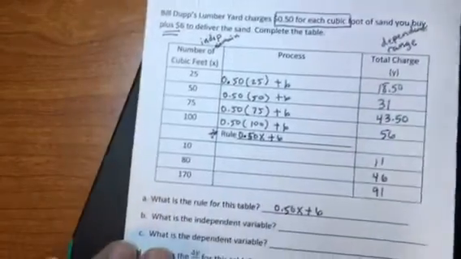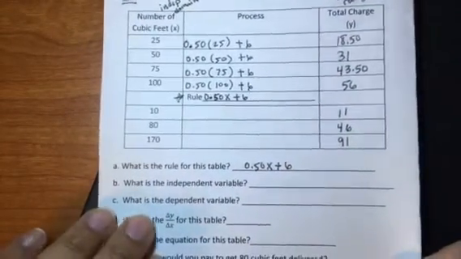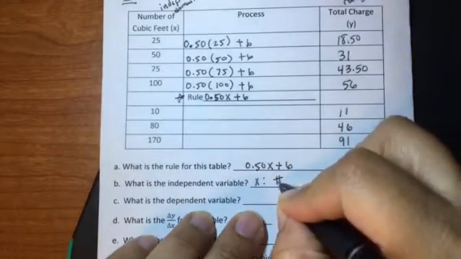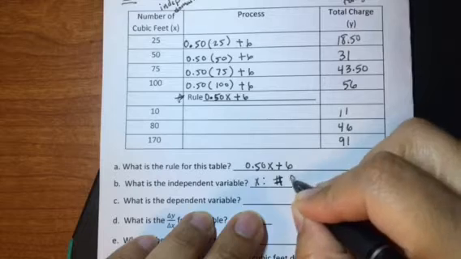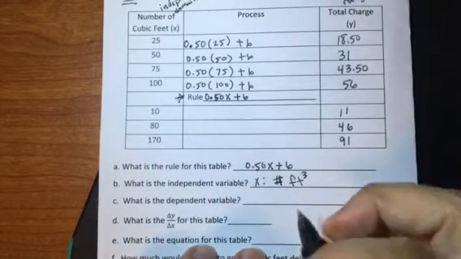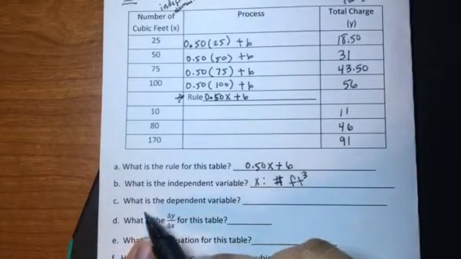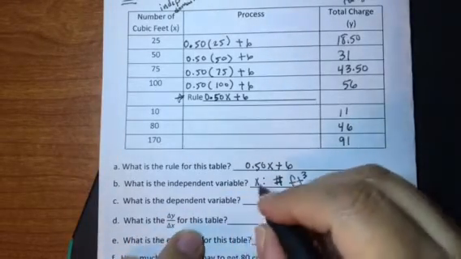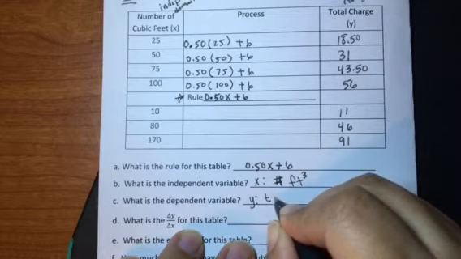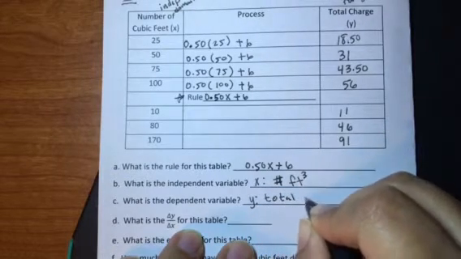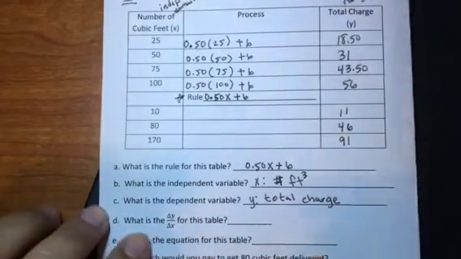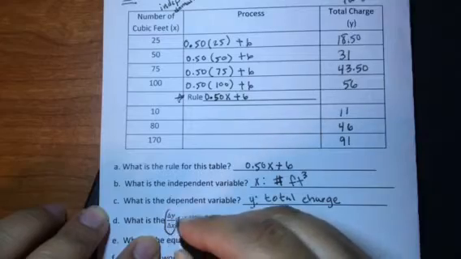So when it asks for your independent variable, it is x, which stands for the number of cubic feet. That little 3 means cubic. And then your dependent is your Y, which is your total charge. So what is your change in Y over the change in X?